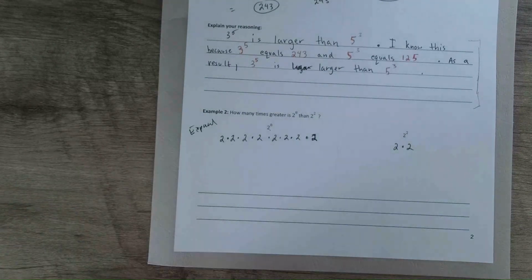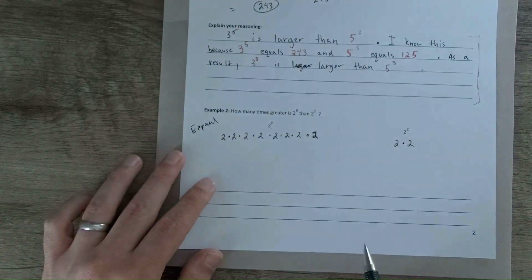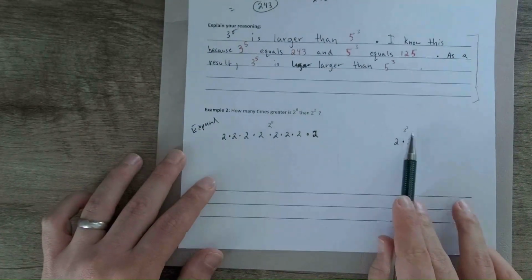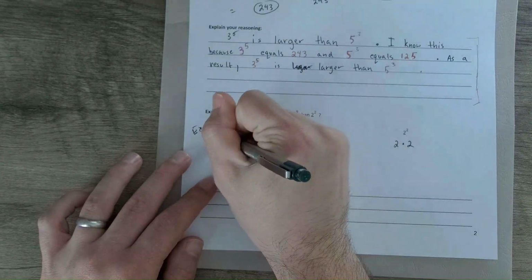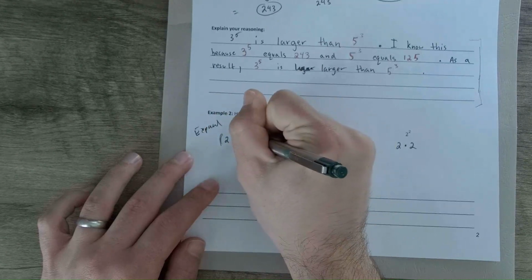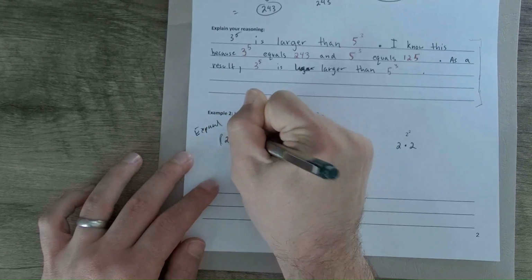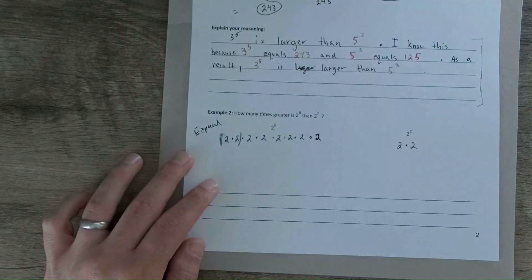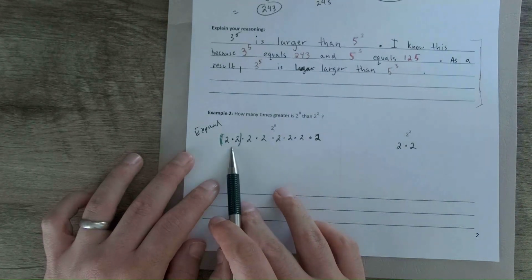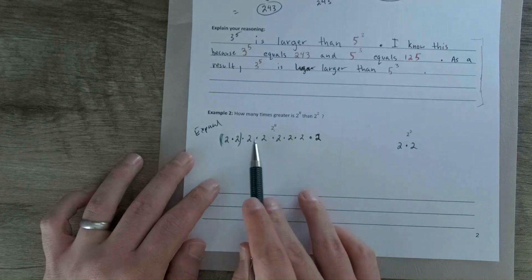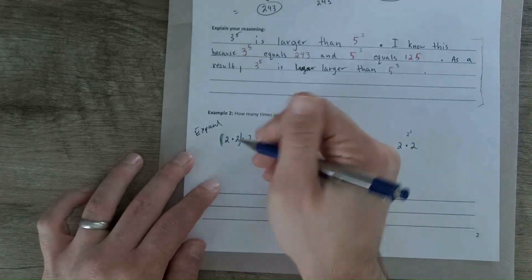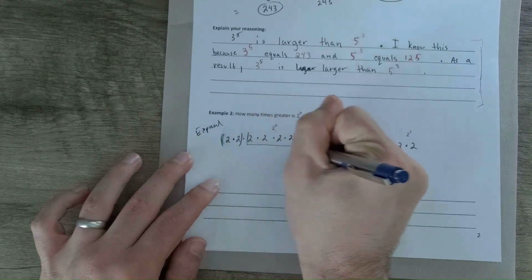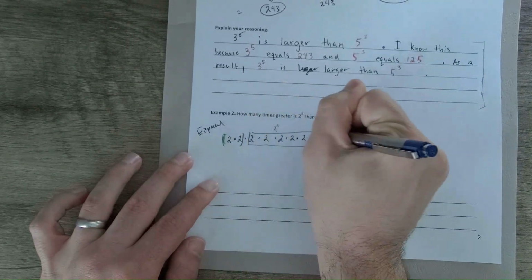And so how many times greater is 2 to the 8th power? Well, in 2 to the 8th power, we have it as 2 times 2. We have that located here. And so what that means is 2 to the 8th power is 1, 2, 3, 4, 5, 6, actually 6 times greater.